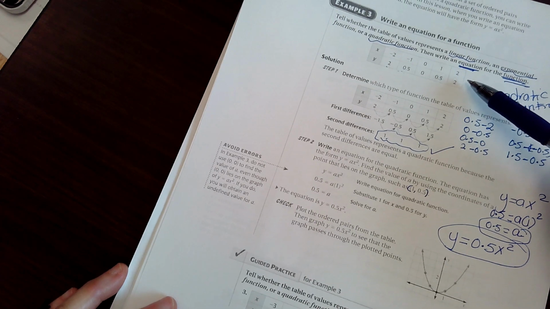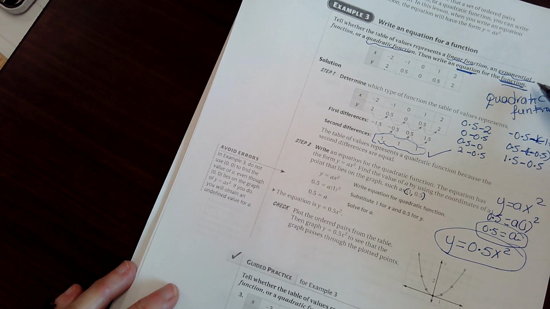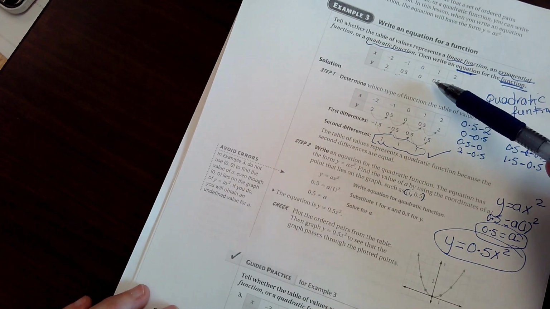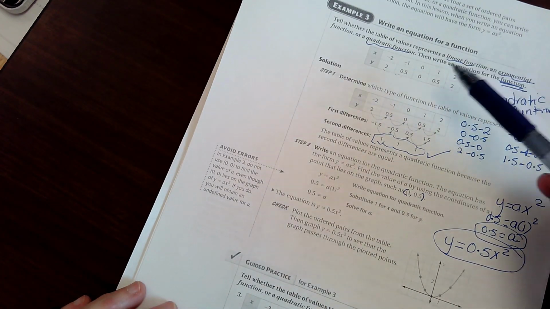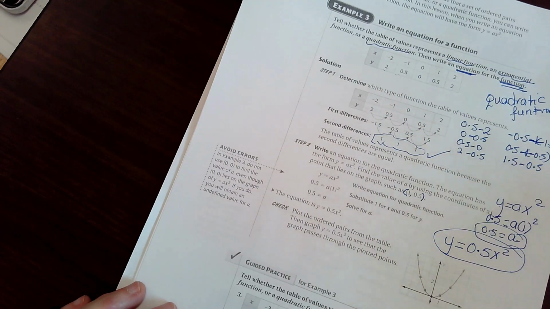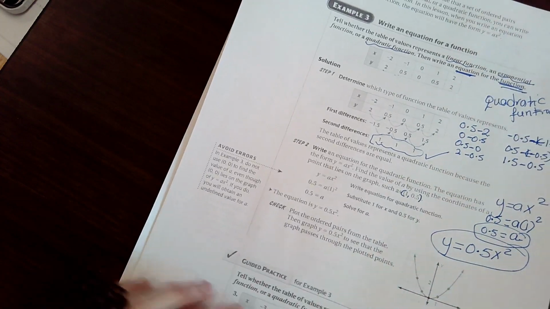You can tell real quick if it's a line. If it's not a line, look at it. Does it have a bunch of fractions? It's most probably an exponential. Even though this has fractions, quadratics can have fractions. Look and see if you can see symmetry. I could see symmetry right away, so I could tell this was a quadratic. It didn't take long to figure that out.